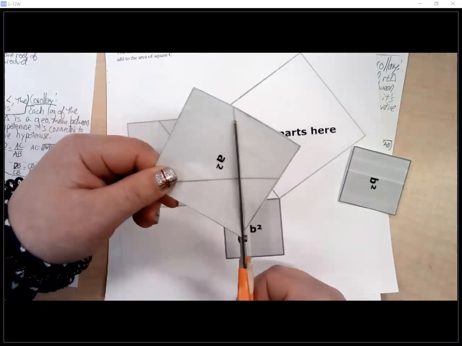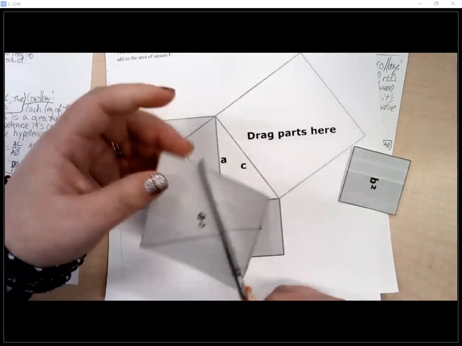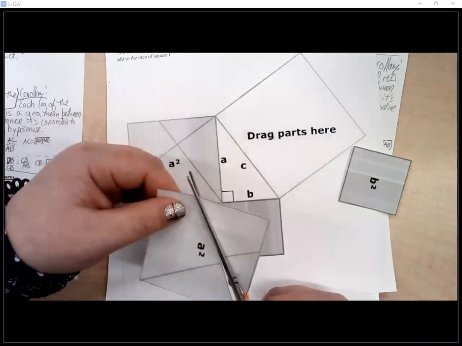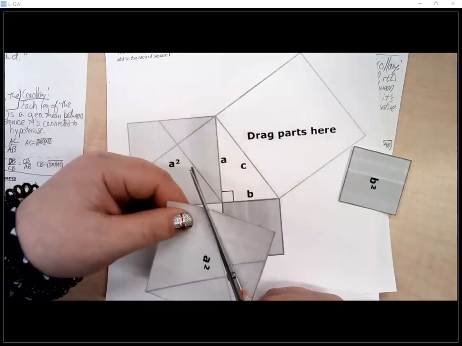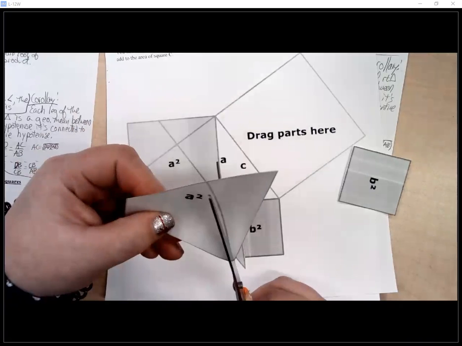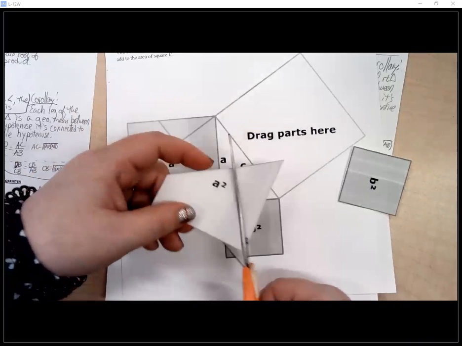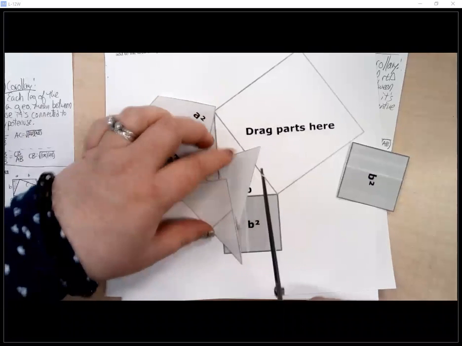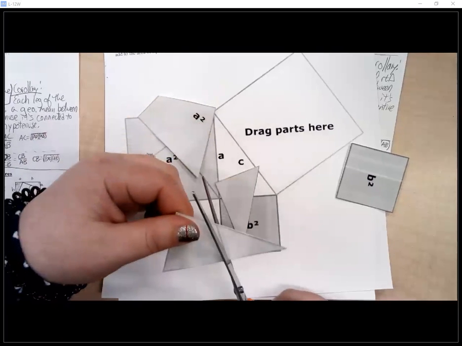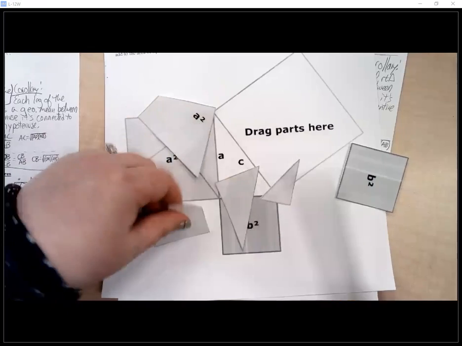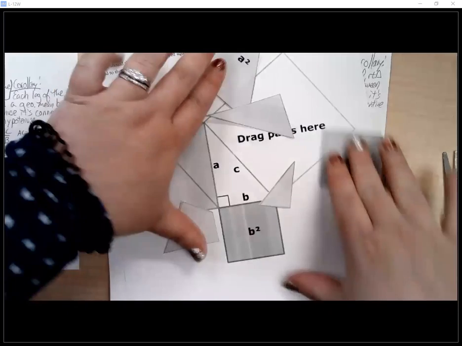If you want, you don't have to cut out c squared, but you can. So you're going to have 5 pieces.